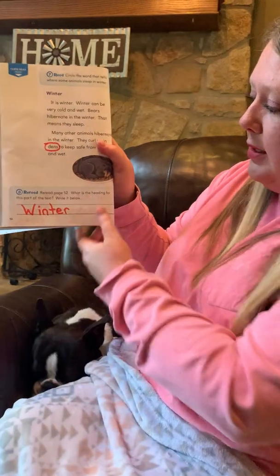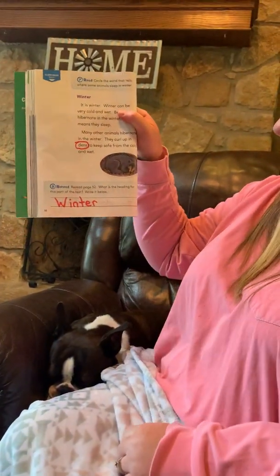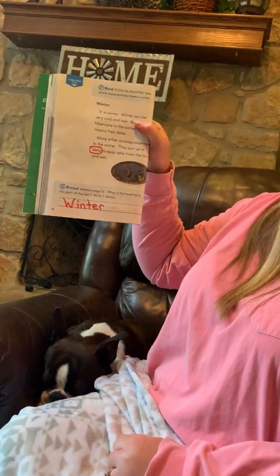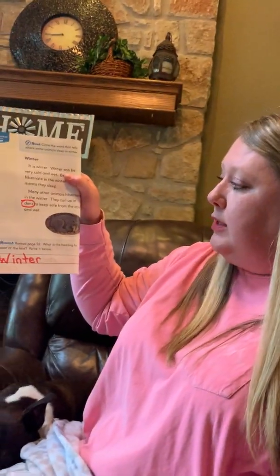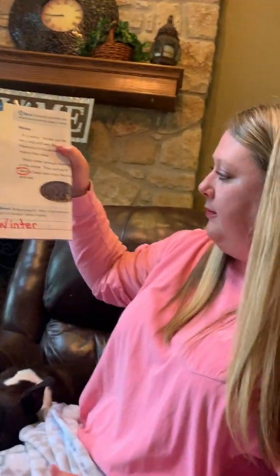Down at the bottom, I see a bear sleeping in a den. And lots of animals make dens underground, where it's a little bit warmer in the winter. And that's where they hibernate.